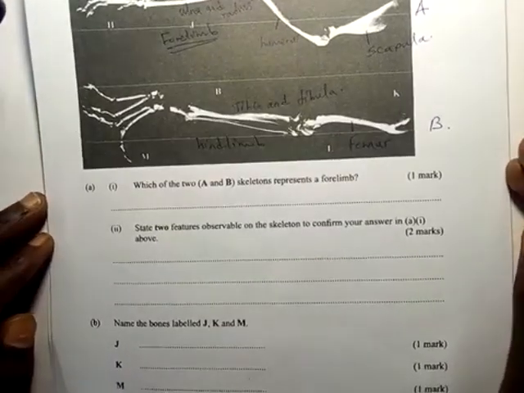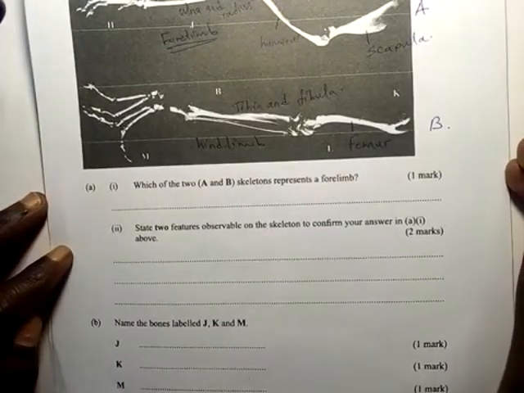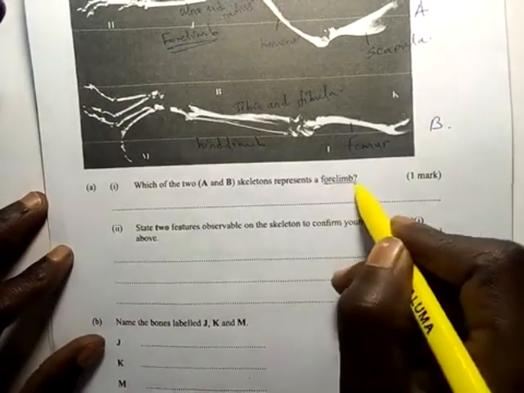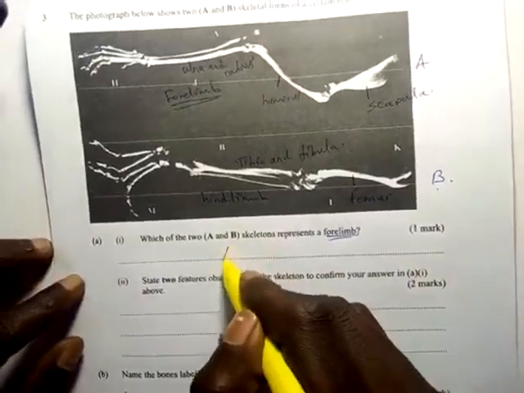Now let's answer our question after we have identified the skeletons. Which of the two skeletons represents a forelimb? As you have seen, this is A, this is B. A is the forelimb.